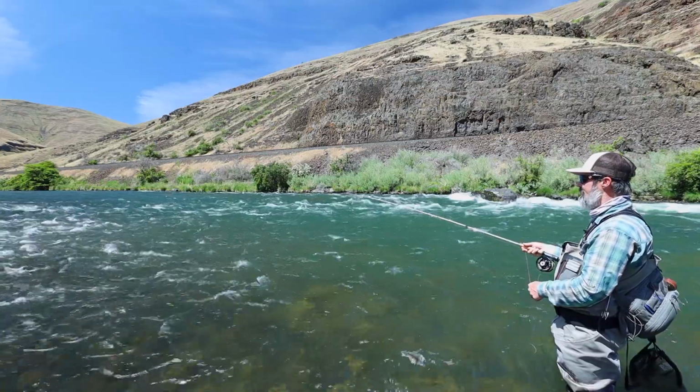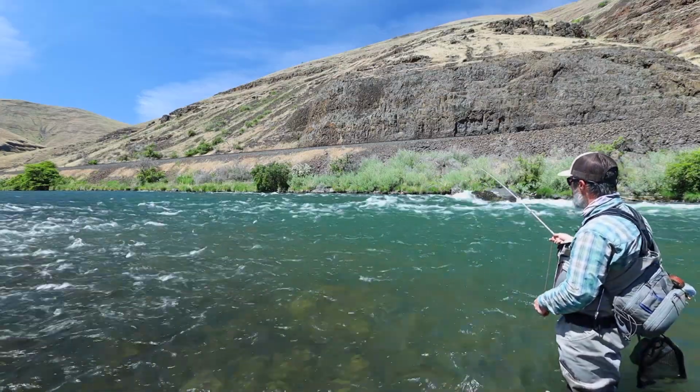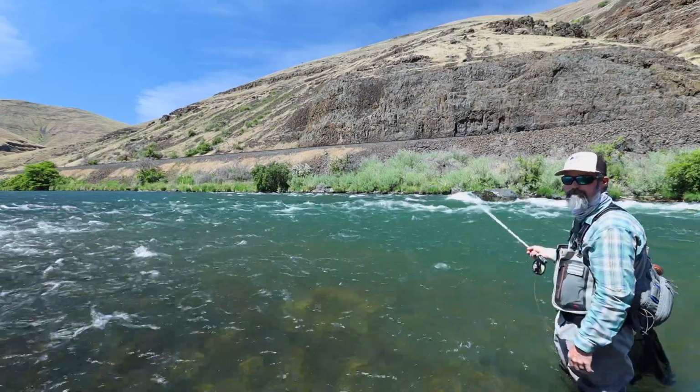I'm aggressive, I'm moving, I'm moving. Right here, I'm going to start slowing down my move. And right there, I've got to that more vertical position.